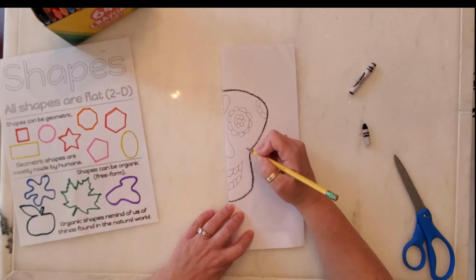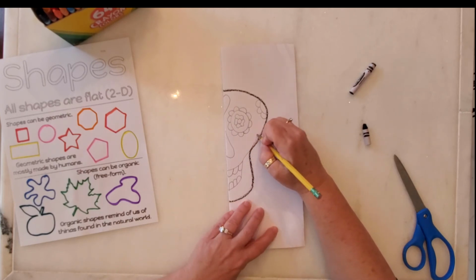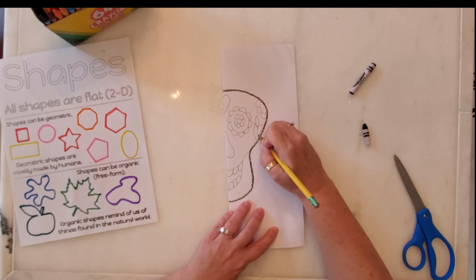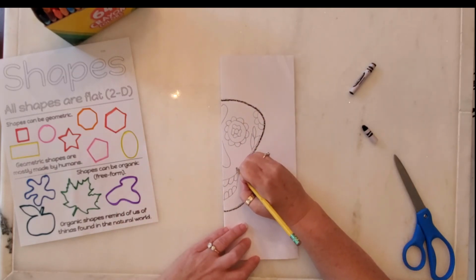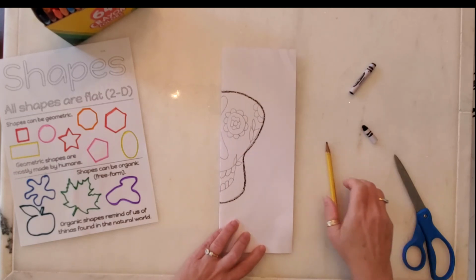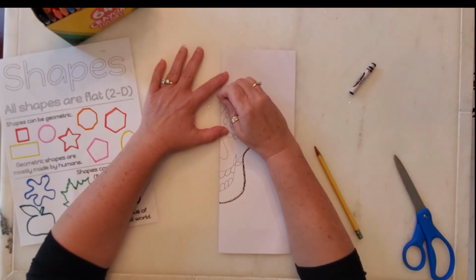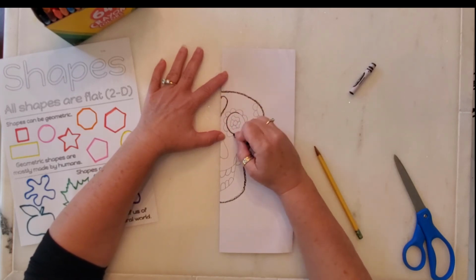And let's go ahead and add just a line like this for how I'm going to do my flower. Now you get to do whatever you like. So go over this carefully because I've done it so small with our black crayon.